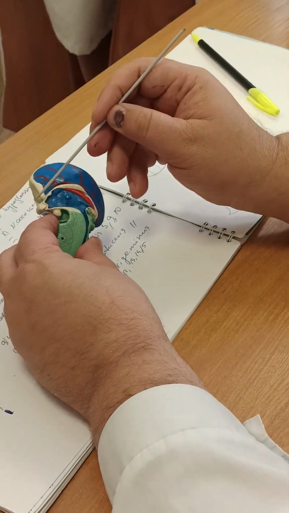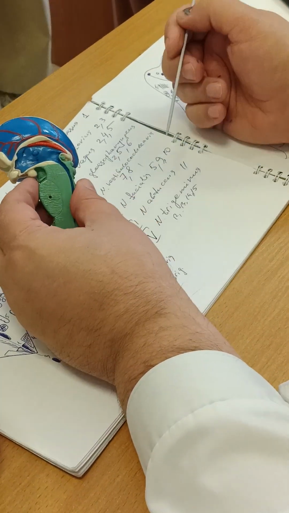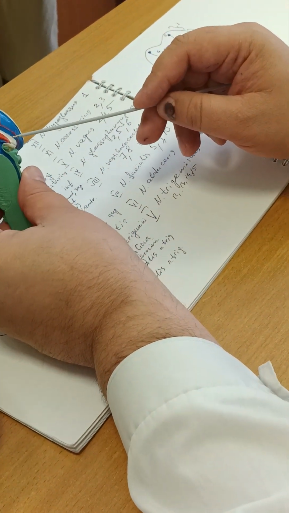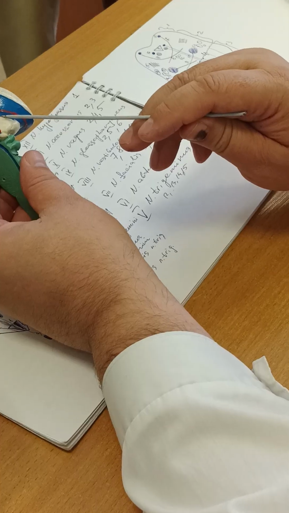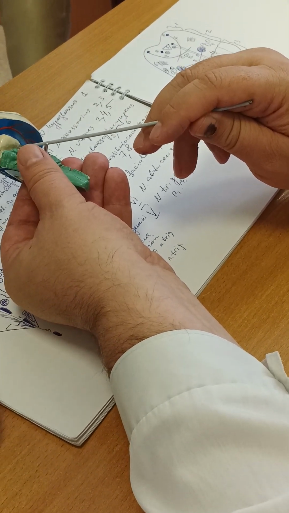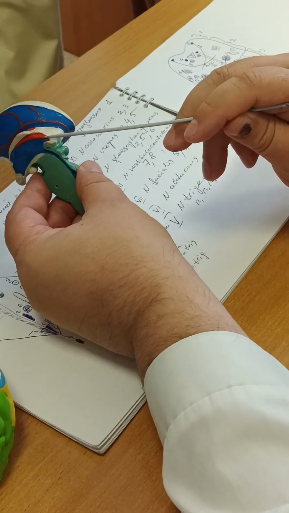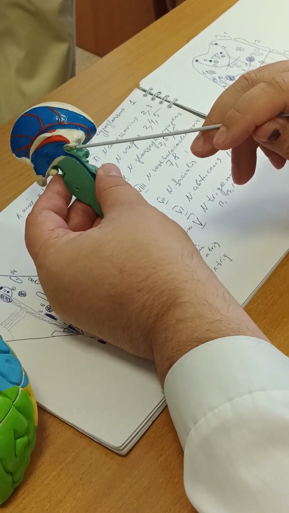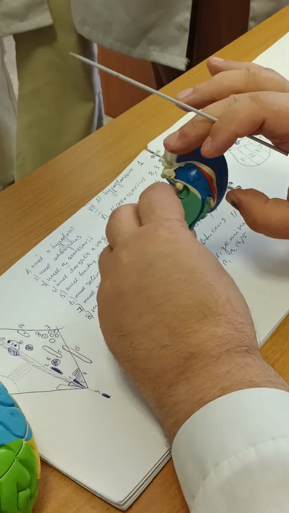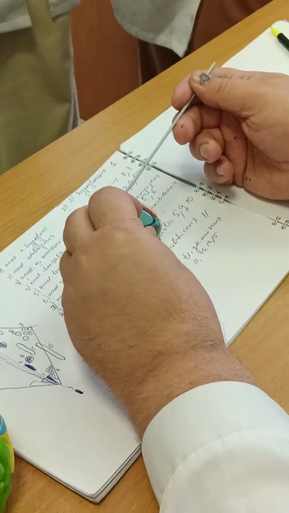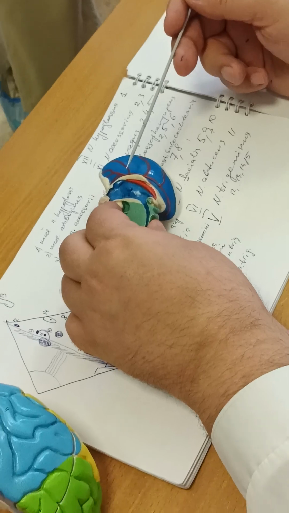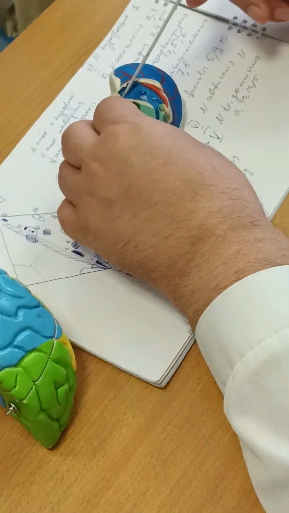Diencephalon. Here, this is diencephalon. It consists of two parts. Upper part, that is thalamencephalon. Thalamencephalon consists of thalamus, then here, this and this, they are metathalamus. These structures: epithalamus, thalamus, and metathalamus, that is thalamencephalon. And below it, hypothalamus. And the cavity of the diencephalon is the third ventricle. Clear?